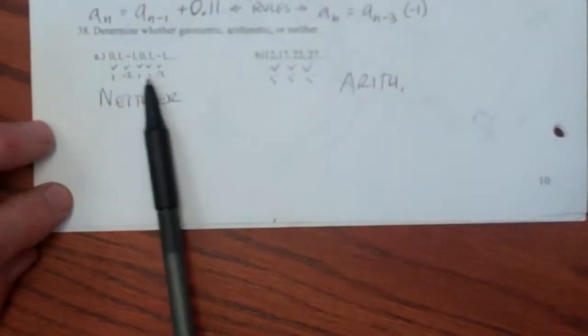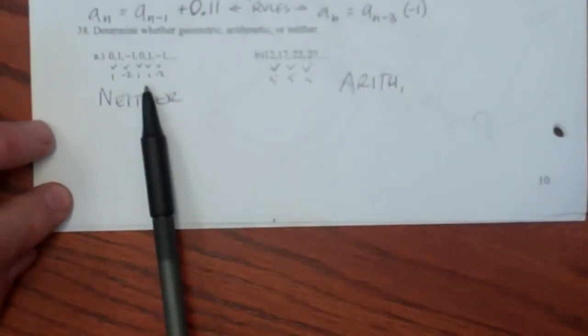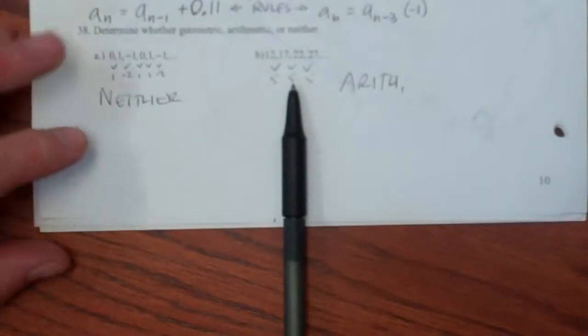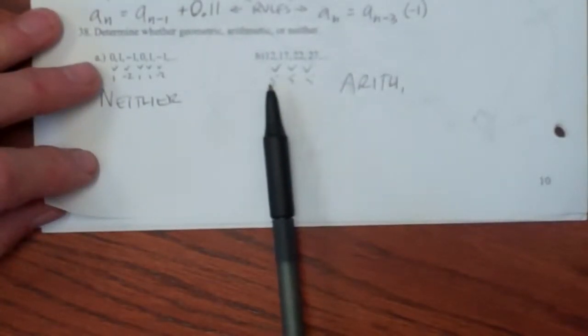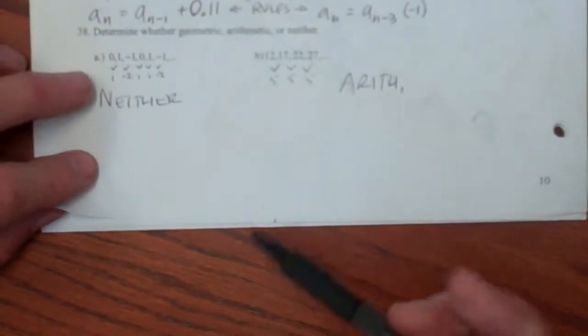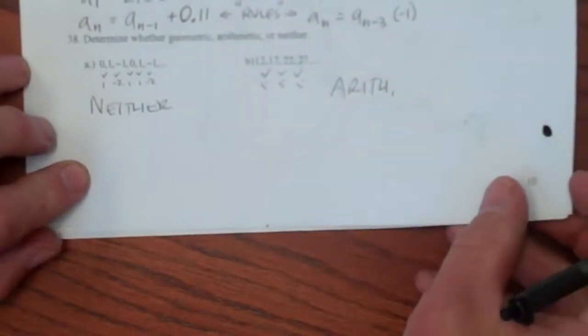This one's a neither. The caret numbers give you neither a multiplier nor a common difference. This one has got a 5 that's being added each time, so this one is arithmetic. All right.